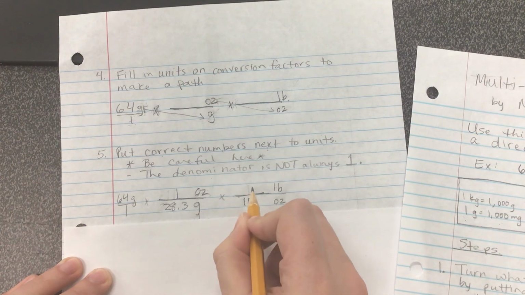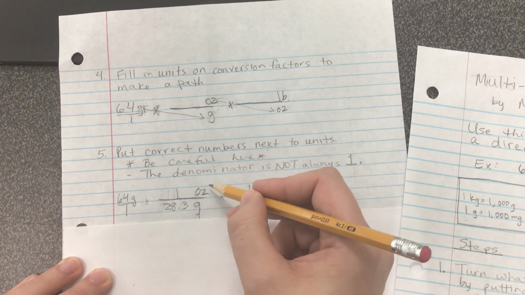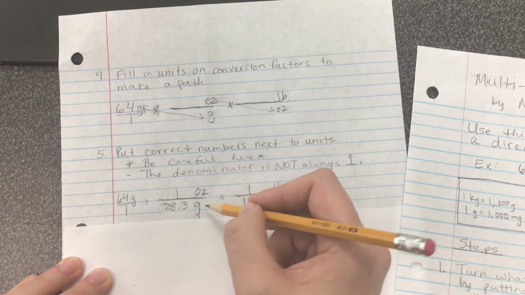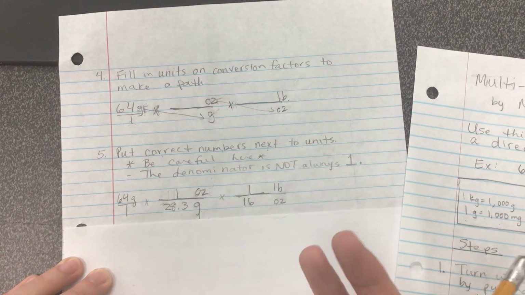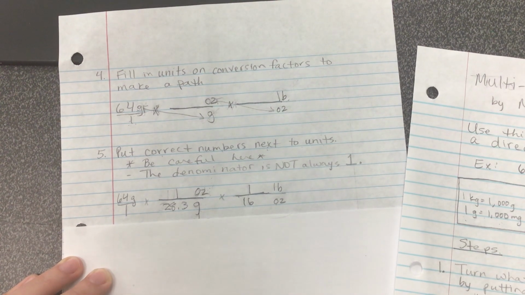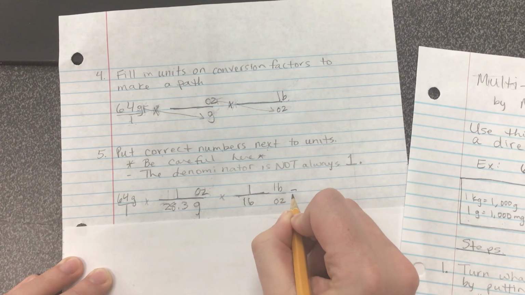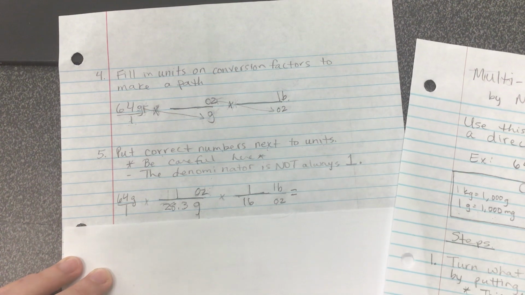16 ounces equals 1 pound. Remember, conversion factors are simply two numbers that look different, but they actually mean the same thing. Kind of like using two different languages. The word casa in Spanish and house in English look very different, but they mean the same thing. And we're using these as tools to help us get to the units, pounds, that we finally want.